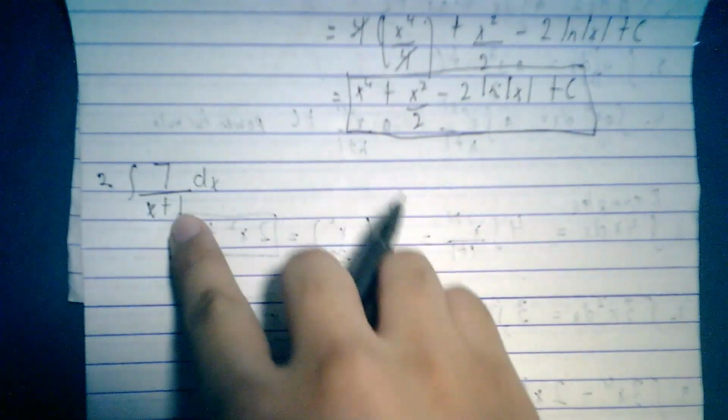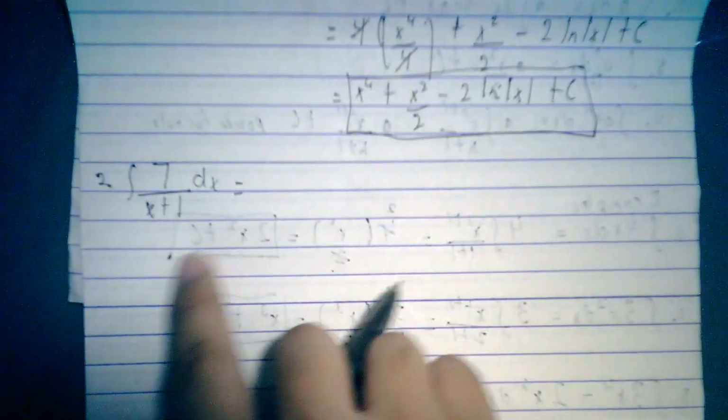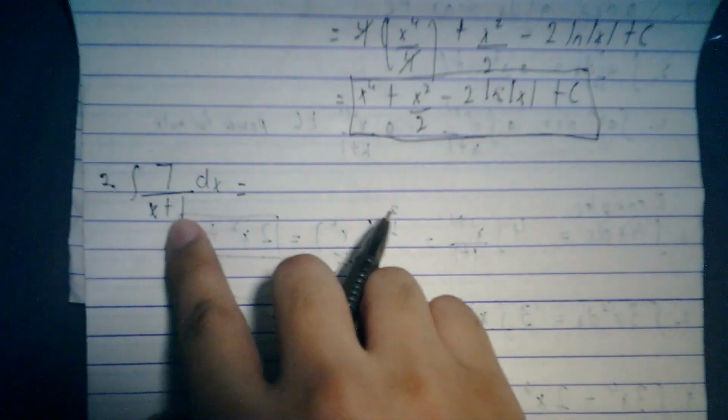So number 2. We have the integral of 7 over x plus 1. Don't forget to put dx here, with respect to x, of course. So what do you guys think the answer for this problem is?